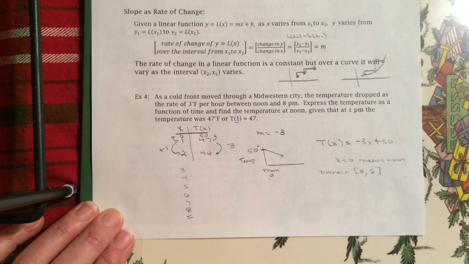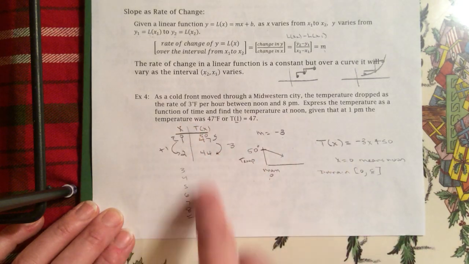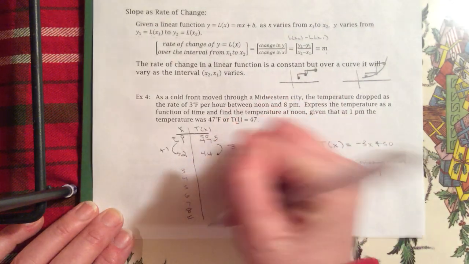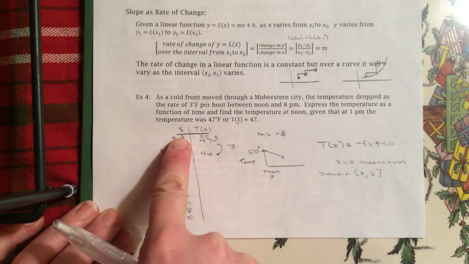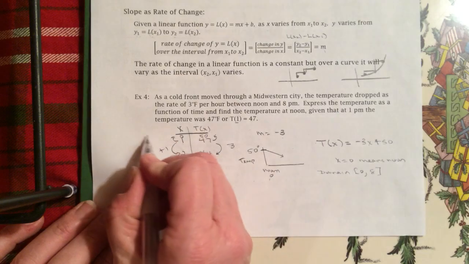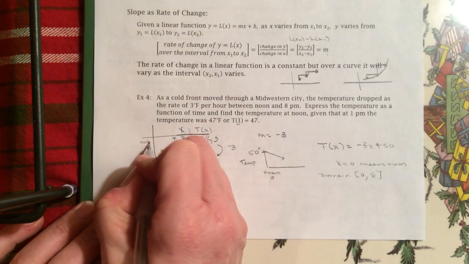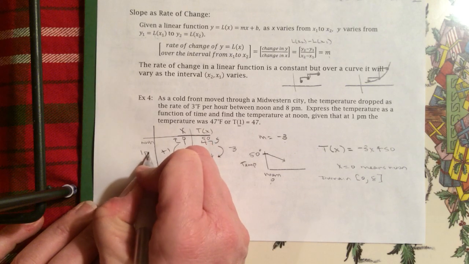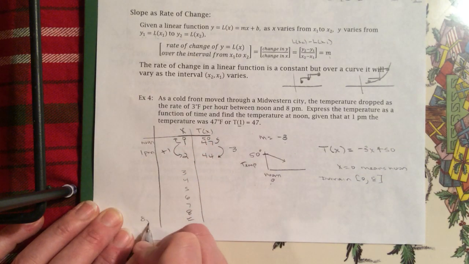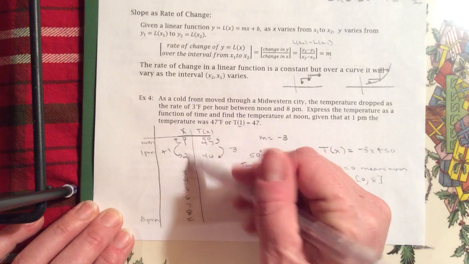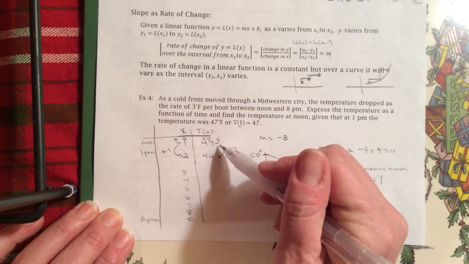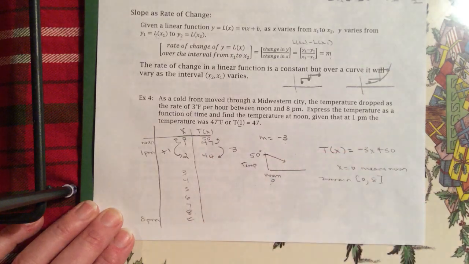So that's how I'm going to create my function, and this table can help me check myself to make sure I've got the right x value matching with the right time. So I could create another little column here: noon, 1 p.m., 2 p.m., all the way to 8 p.m. And I have all my correct times, but they're matching with a certain x value that when plugged into the function gives me a certain t value, which is temperature.